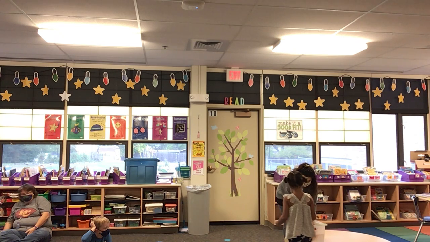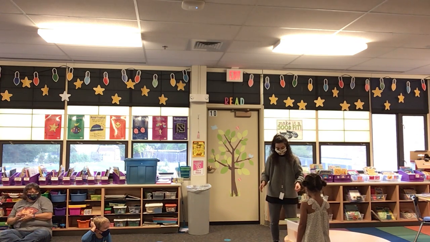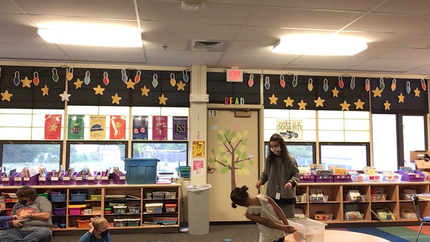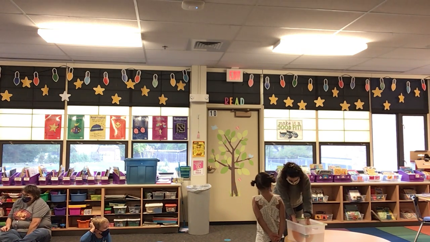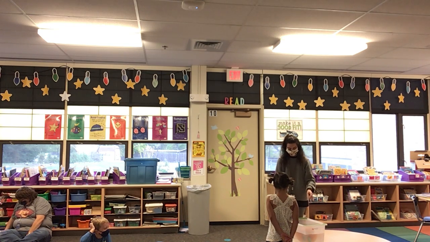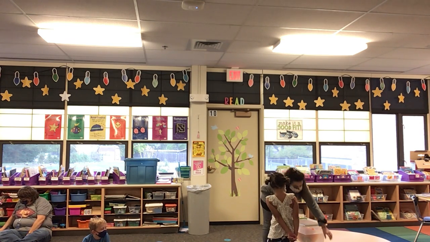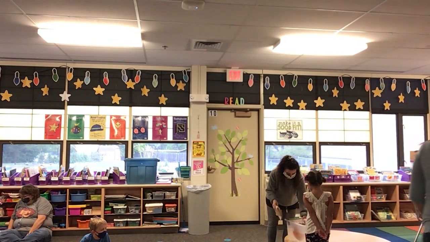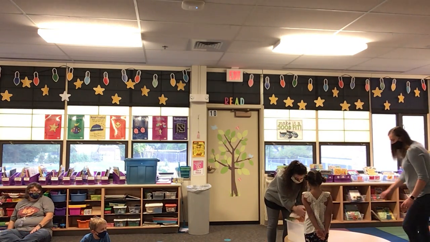Everyone see? Tia, is it sinking or floating? It's floating. It's on the top of the water. So Tia, were you correct? Did you think it would sink or float? So Tia was correct. Hers is floating.